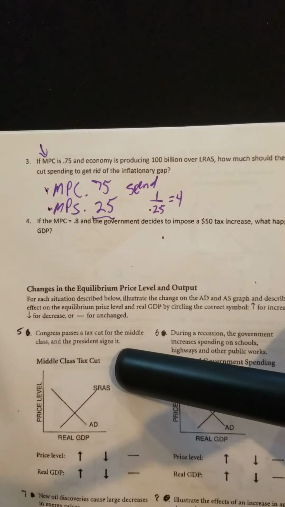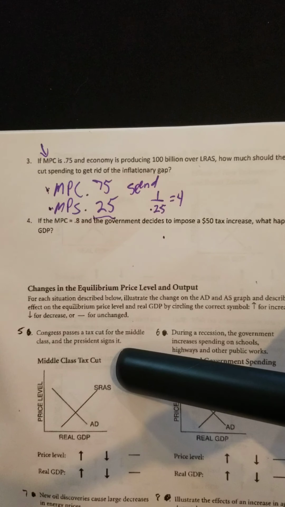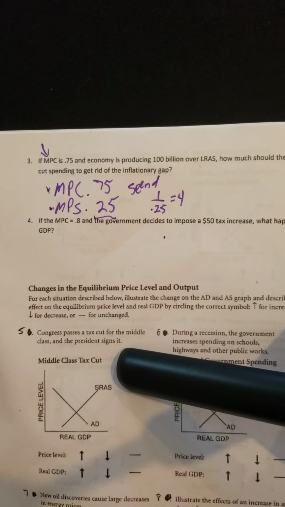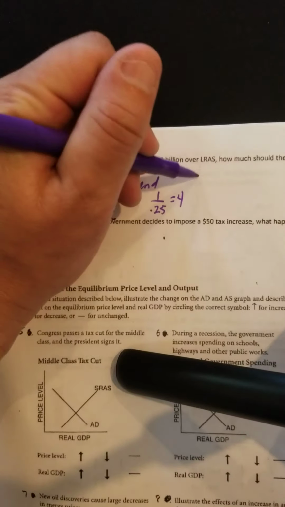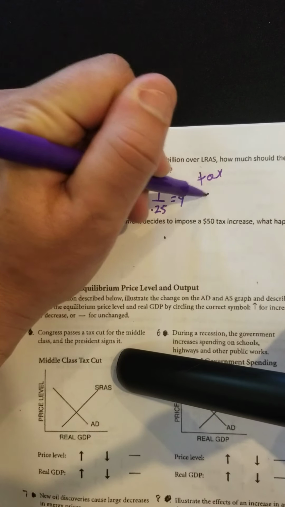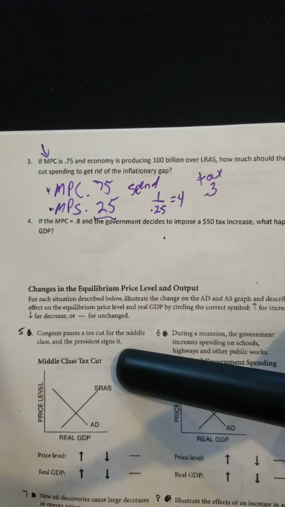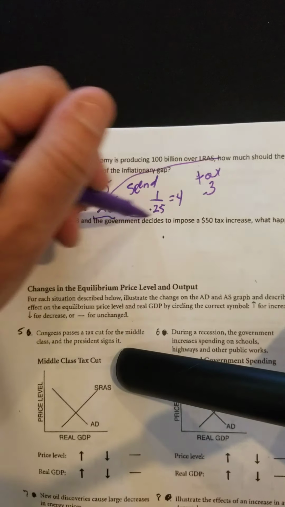And we know that since the first round of spending would count towards GDP, but the first round of taxing would not, our taxing multiplier is always negative and it's always 1 less. Okay, so that's how we would apply it.